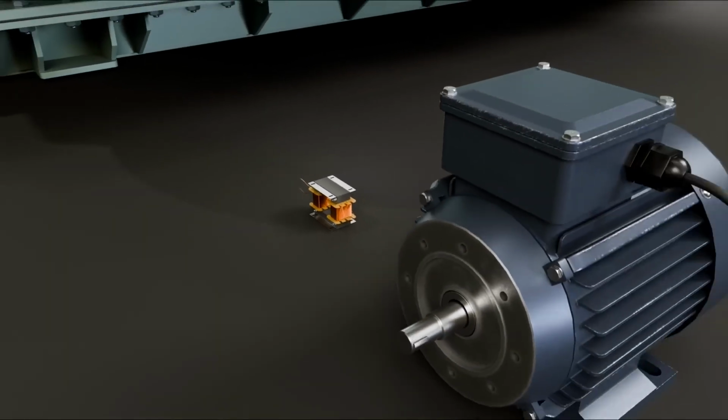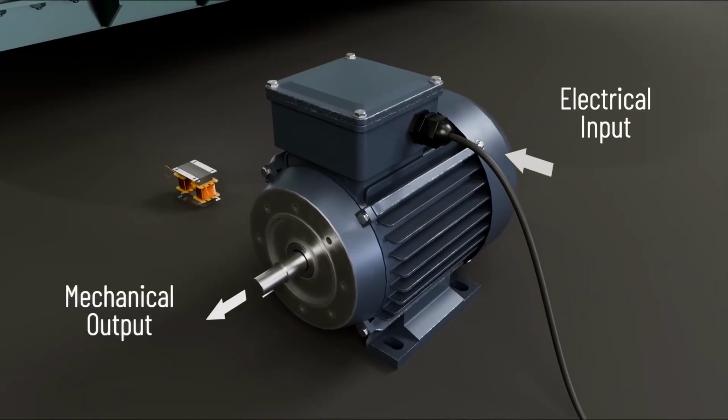As we know, an electric motor is used to convert electrical energy into mechanical energy.